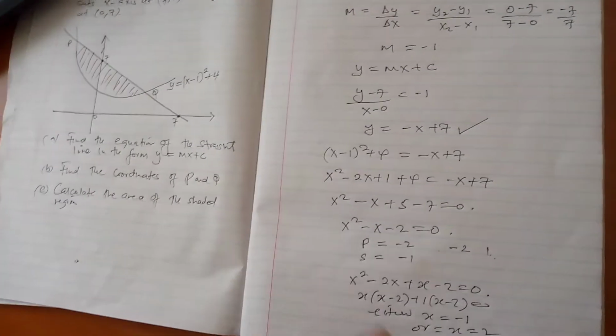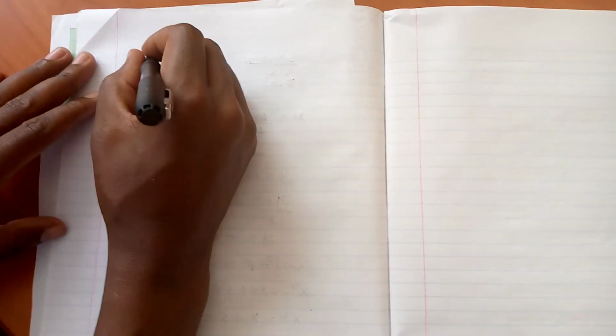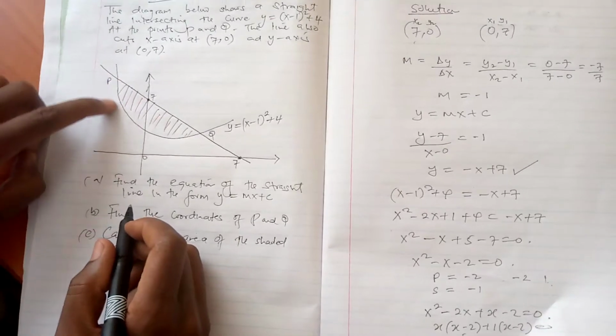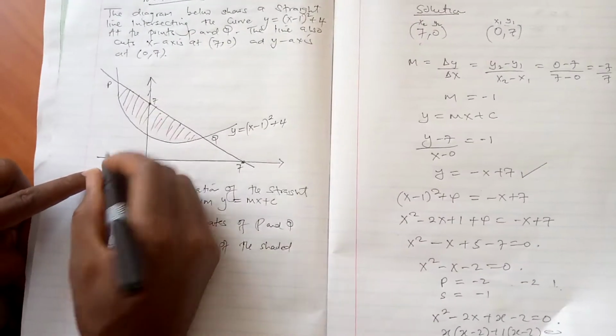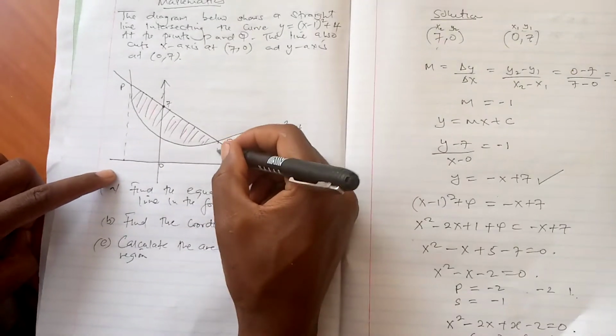Alright, so with the 2, we can now come right here. We have x is either equal to 2 or, allow me to go back a little bit, x is equal to minus 1. Now with the 2 points, it seems to me like the minus 1 is here. So this is where the minus 1 is, if you can trace where the curve is. And then here is our 2.